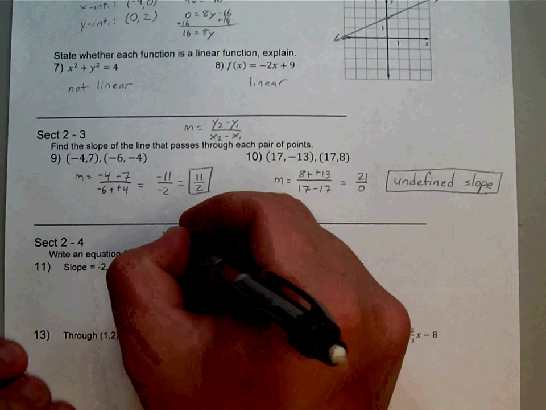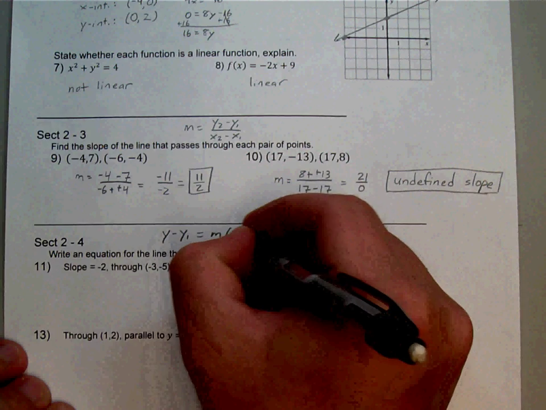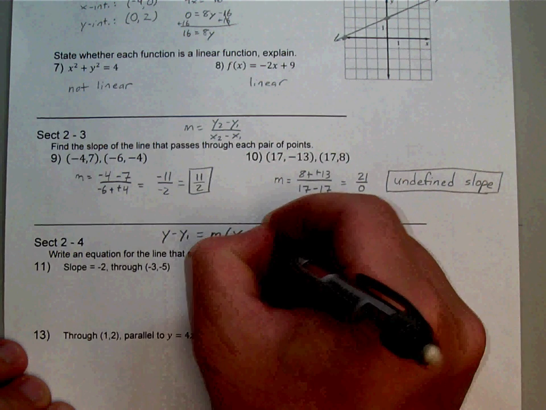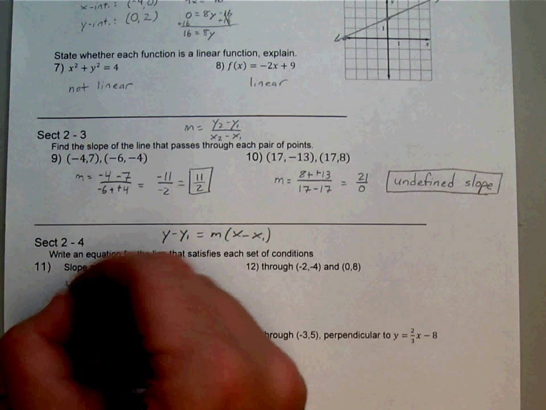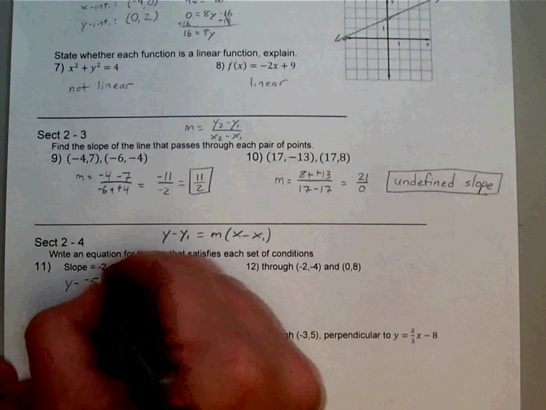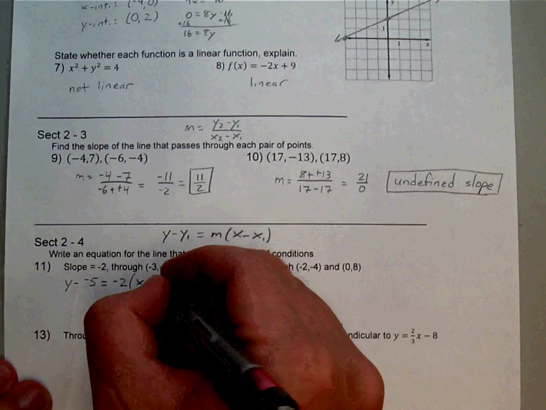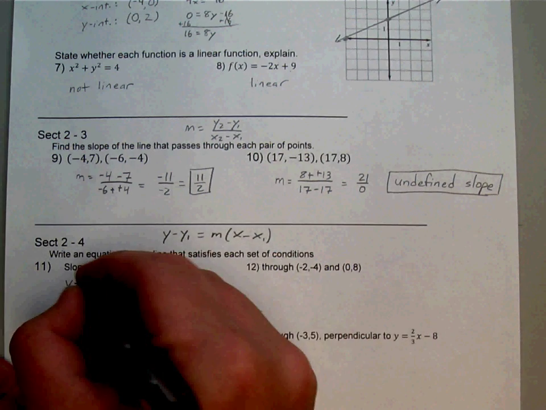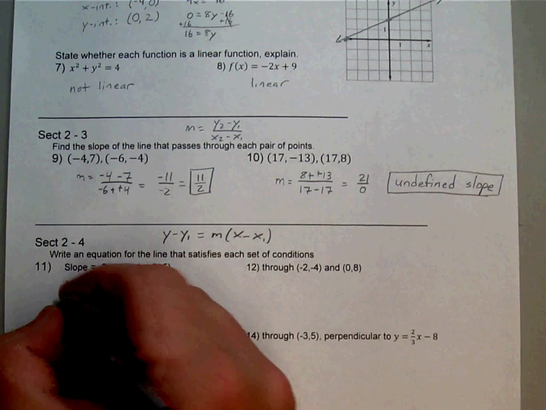Alright, number 11. Now we use point slope form. y minus y sub 1 equals m times x minus x sub 1. So, number 11, y minus, the y sub 1 is the negative 5, equals your slope, which is negative 2, times x minus x1, which is the negative 3. The double negatives turn into positives.